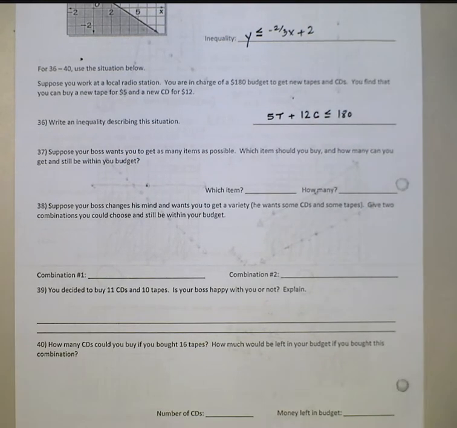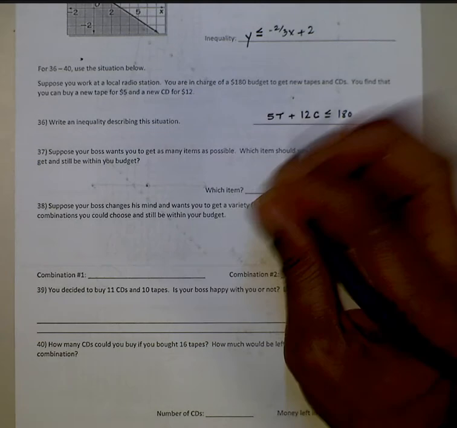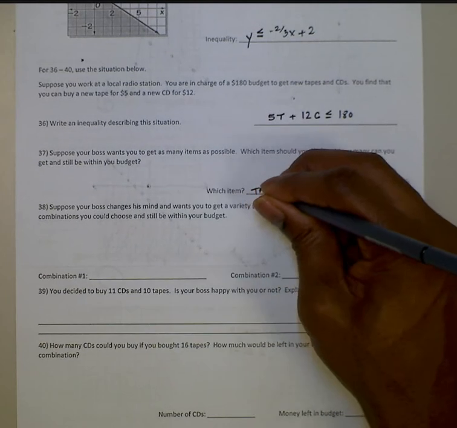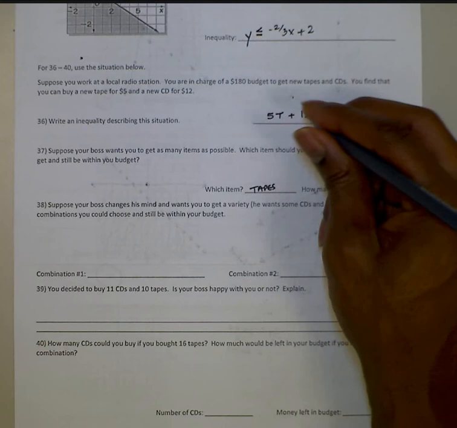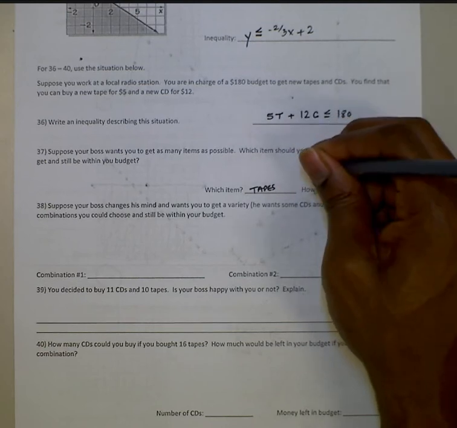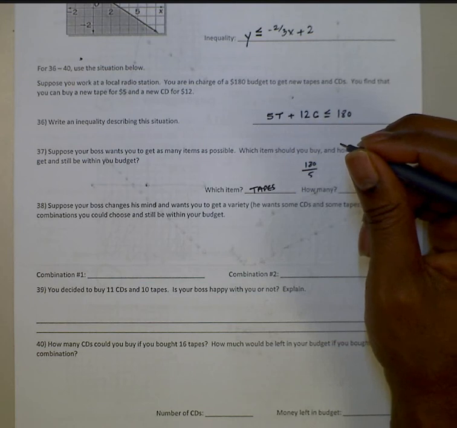Okay. Suppose your boss wants you to get as many items as possible. Which item should you buy? How many can you buy and still be within the budget? So if they say, hey, just get as much stuff as possible, you probably want to buy the lower cost item, the tapes. Okay, and if as many items as possible, we can find out how many tapes that would be by just doing 180 divided by 5, which is going to be 36 tapes.